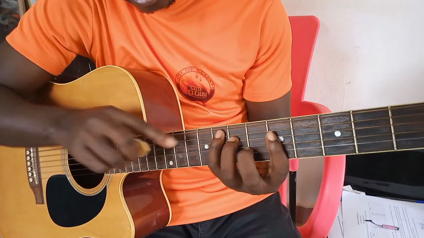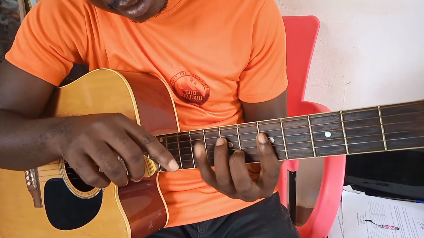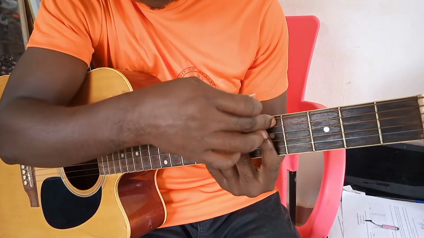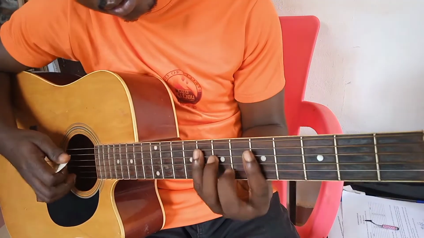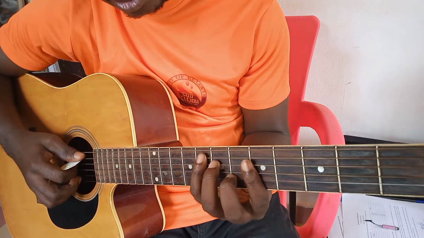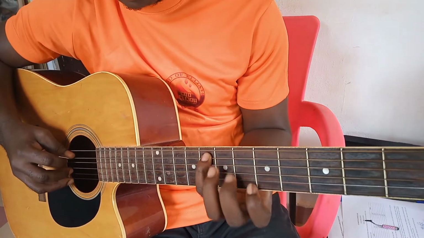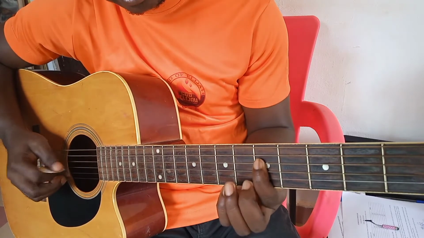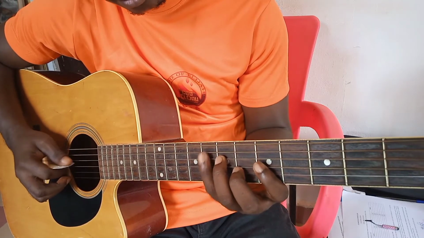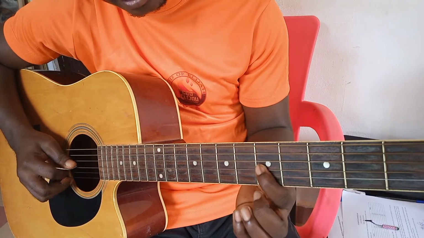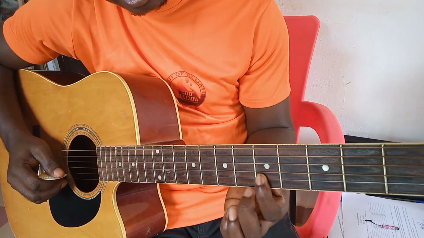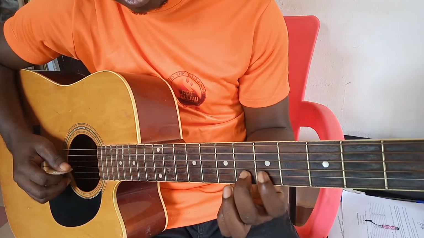Okay, where your forefinger is at the 8th fret. Your forefinger is at the 8th fret on the A string. So you get your forefinger F, first finger G, third finger A, forefinger B flat, first finger C, third finger D, first finger E, then your third finger, second finger plays the F.